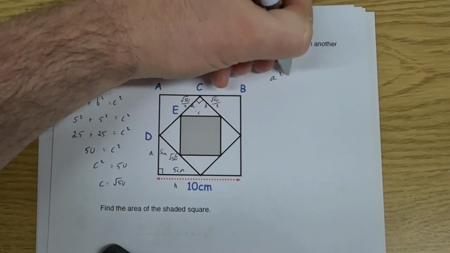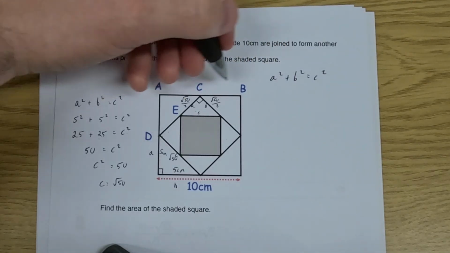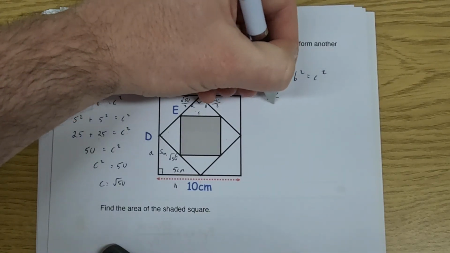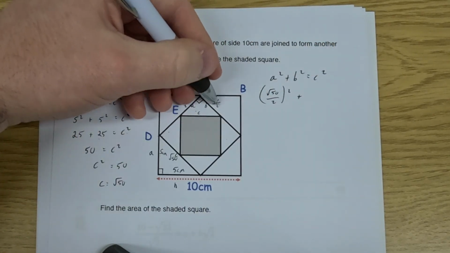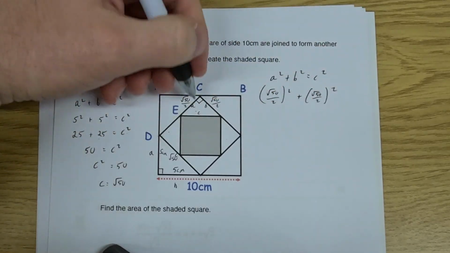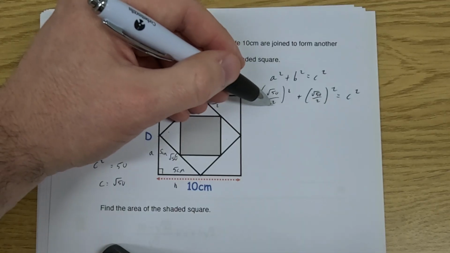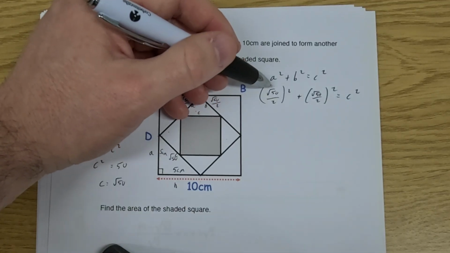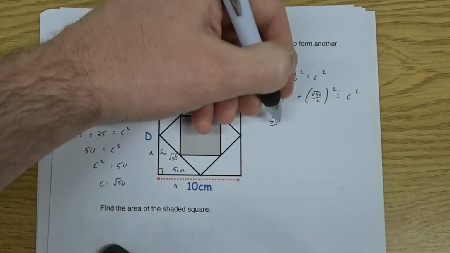So A squared plus B squared equals C squared. So A squared, that's going to be root 50 over 2 squared. And then plus B squared, that's going to be root 50 over 2, so root 50 over 2 squared. And that's equal to C squared. So let's square this. So we've got root 50 over 2 times root 50 over 2. So root 50 squared would be 50. And then 2 squared would be 4.